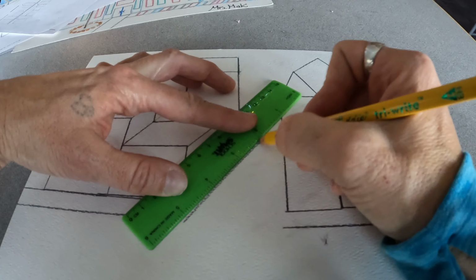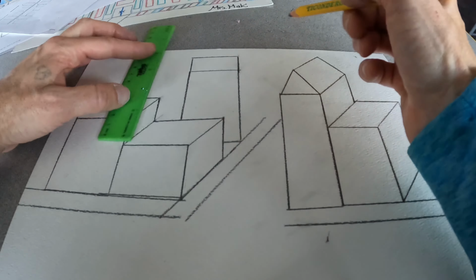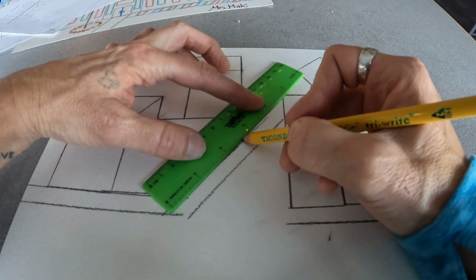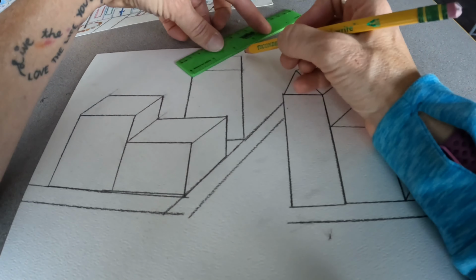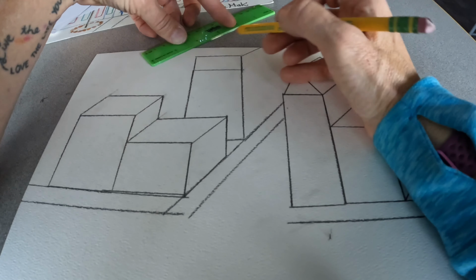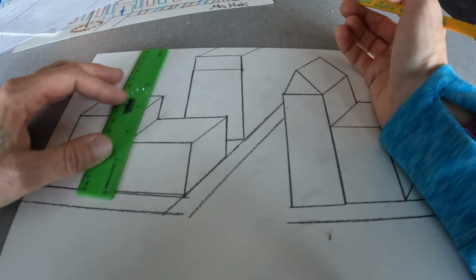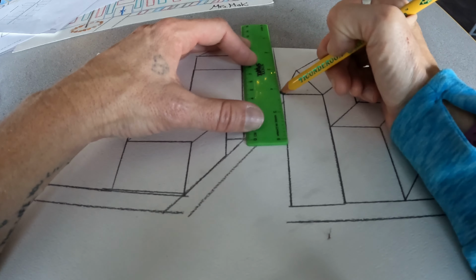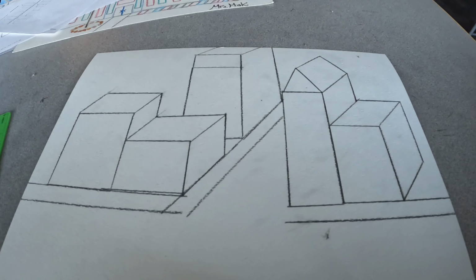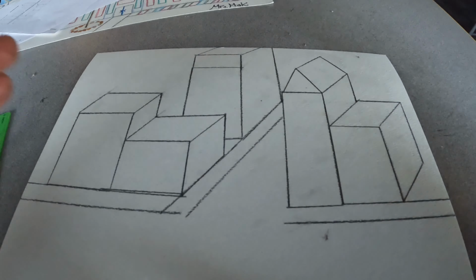But when I make it go in the distance, it's the same thing. This line is going to go back. This line is going to go back, and I want to use that same angle as best as I can. And then to make my other side of the building, all I have to do is add another line into my actual drawing. So that's getting started.